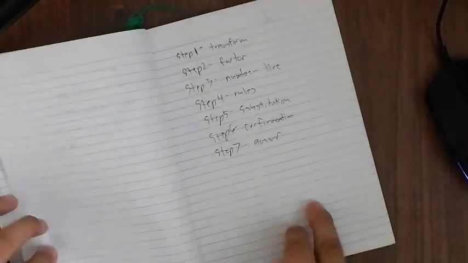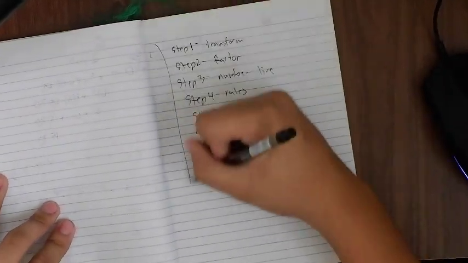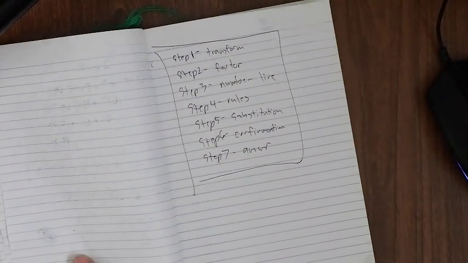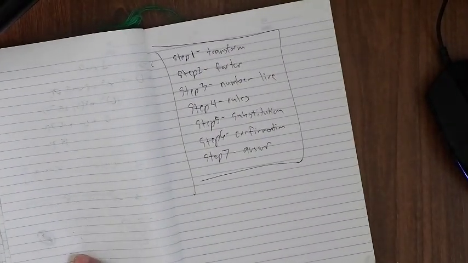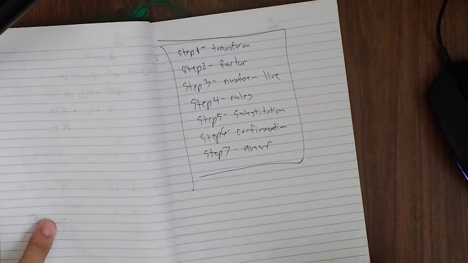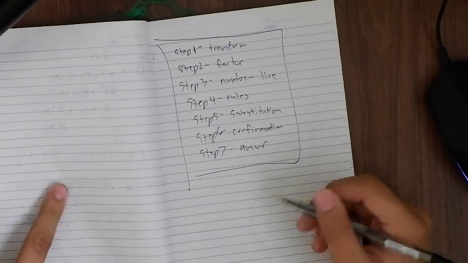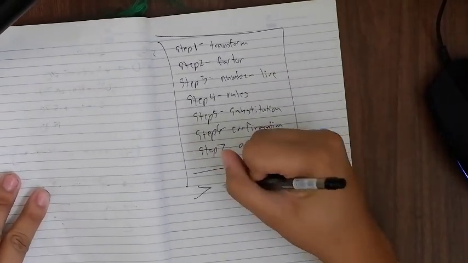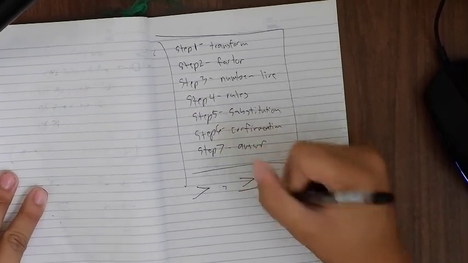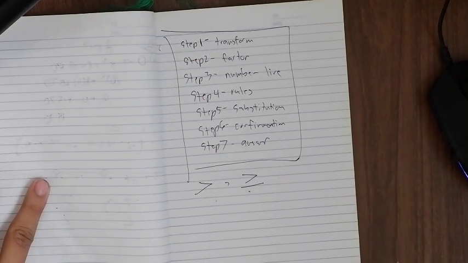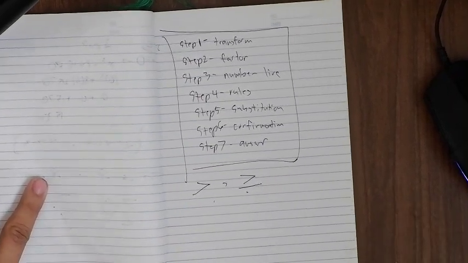Now, actually, this is the long method. There is a shortcut for this. And ang titingnan mo lang is yung sign ulit. If the sign is parehas na greater than, there are actually two variants, yung greater than na normal and yung greater than na may line sa baba, aka greater than or equal to.